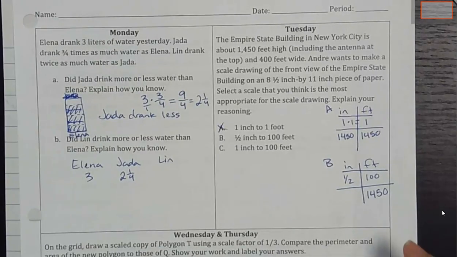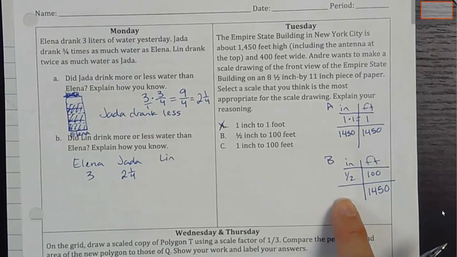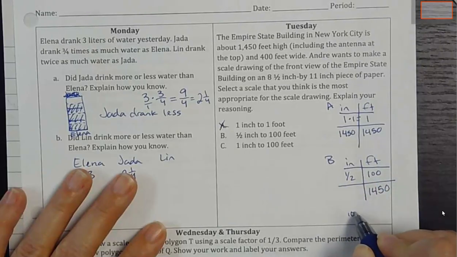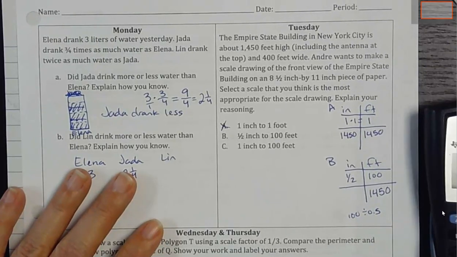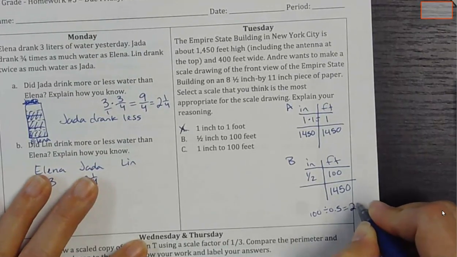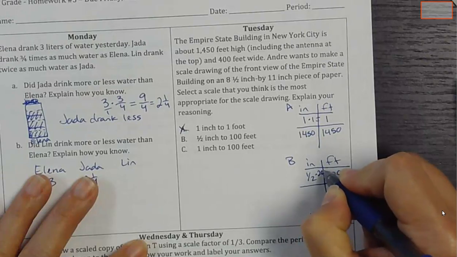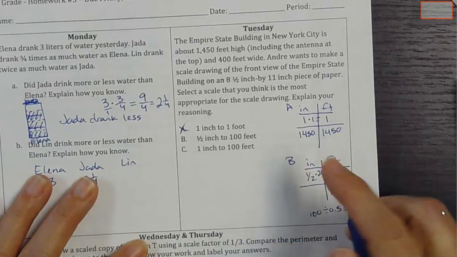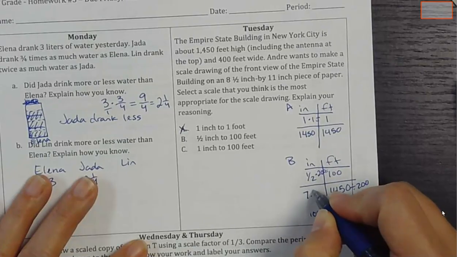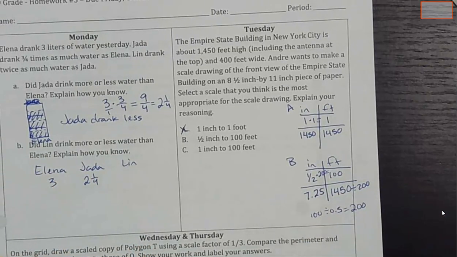1,450 feet, how many inches is it going to be on my piece of paper? Well, what are we multiplying by to go from here to here? So we would have to divide backwards. 100, and I'm going to switch that to decimal, is 0.5. That's 1/2, same thing. 100 divided by 0.5 equals 200. That would be my scale factor. That's what I would be multiplying by, times 200. So to go backwards, I'm going to divide by 200. So 1,450 divided by 200 equals 7.25. I think that fits pretty well.